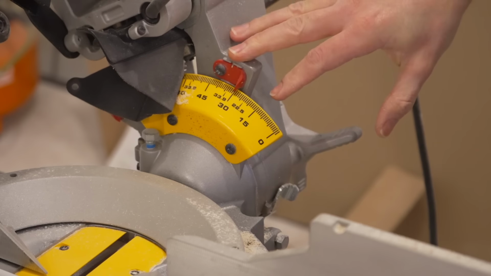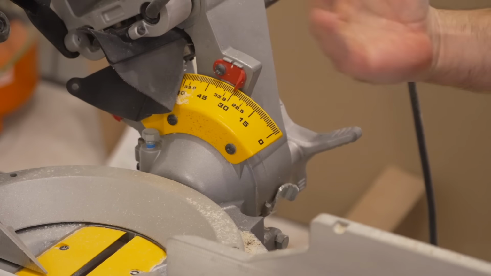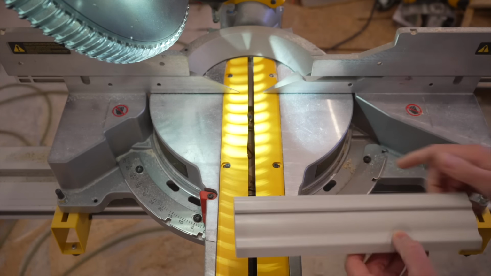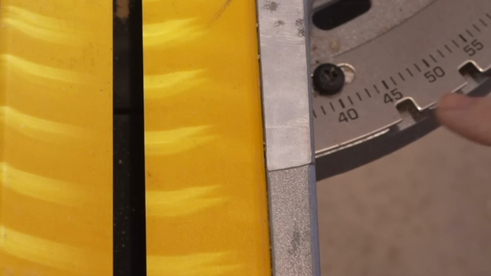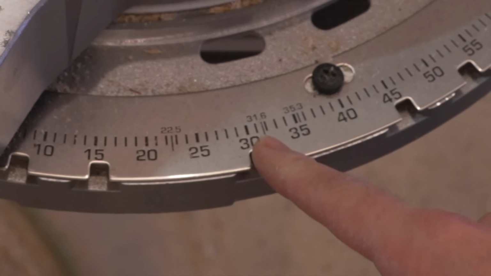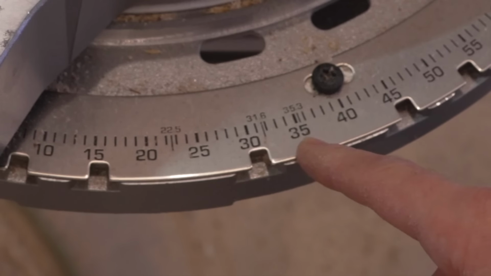And this is going to stay here. I don't have to adjust this bevel anymore after it's set. Now that we have the bevel set, I'm going to explain how to adjust the miter. As you can see, we got predetermined numbers at the bottom of this saw. We got a 31.6 and a 35.3.